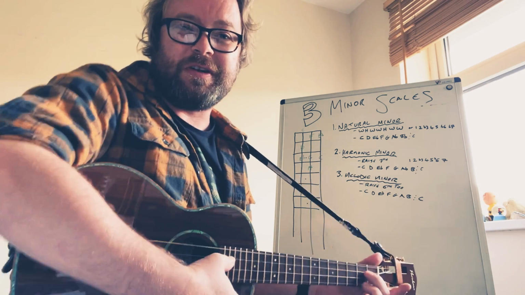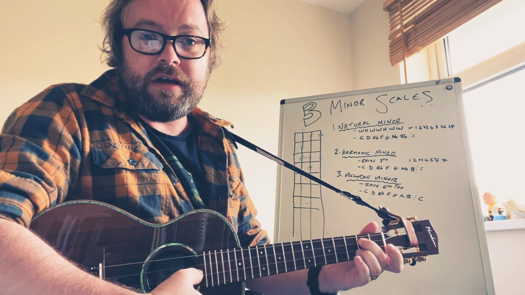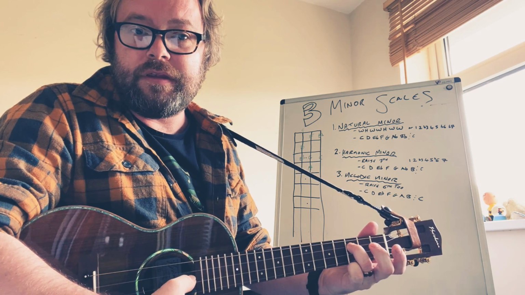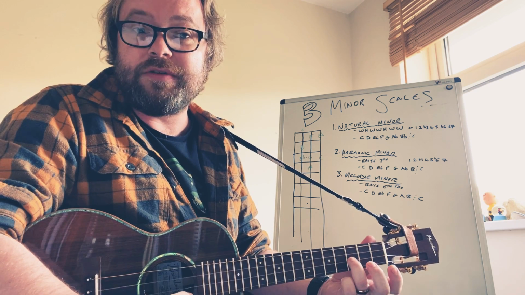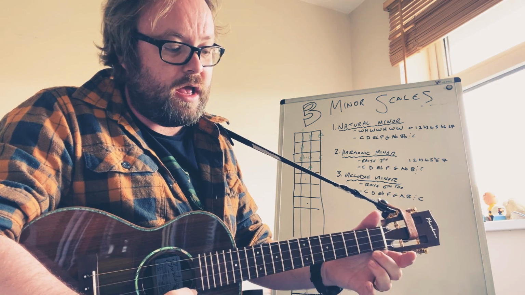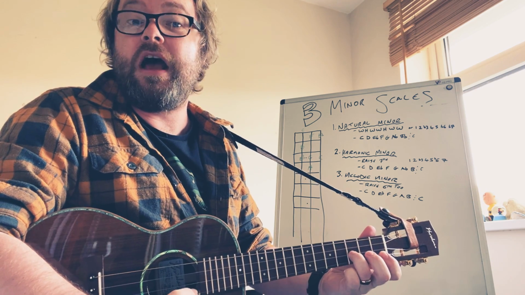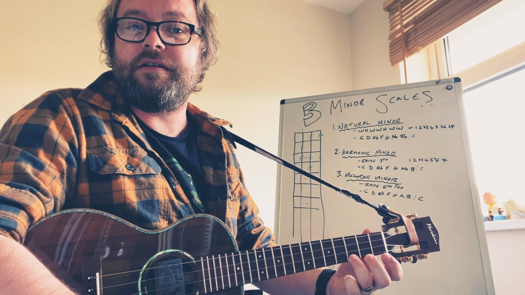I'll try and move my uke so you can see the scale behind me. C, D, E flat, F, G. Now instead of A flat, we have open A, just the bottom string open, and then a B and a C. So C, D, E flat, F, G, open A, B, and then the C.